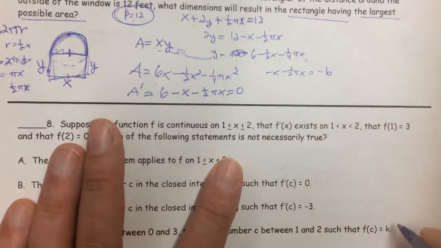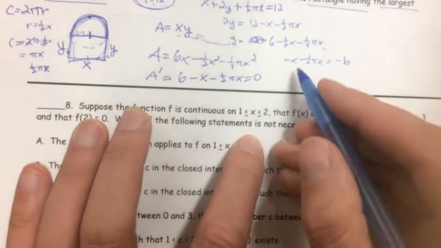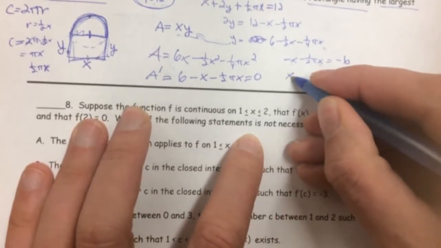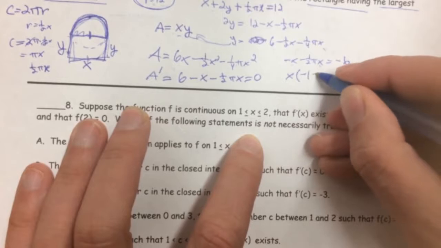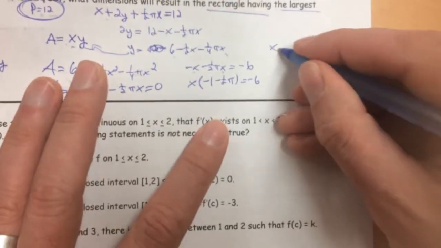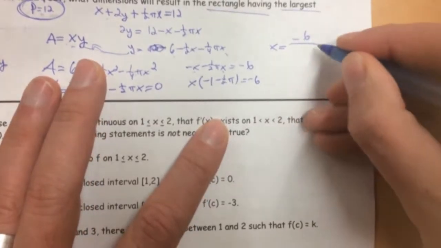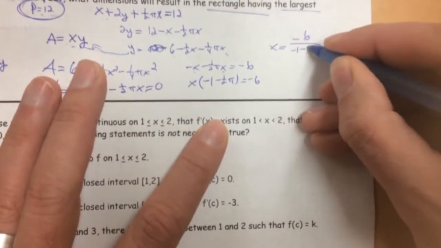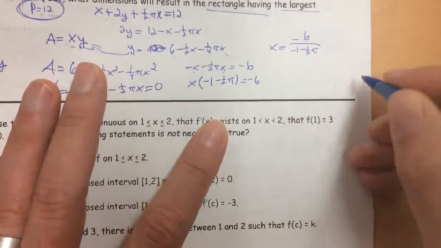And this is just a tricky looking linear equation, but it's still a linear equation. I'm going to factor out the x. -1 minus 1/2 pi. And divide by the thing that's multiplying by x. So x is -6 divided by -1 minus 1/2 pi.